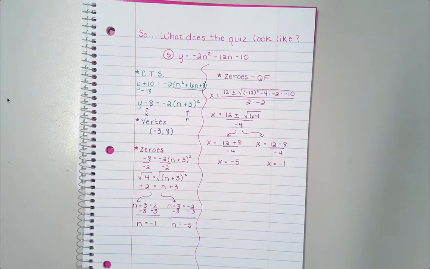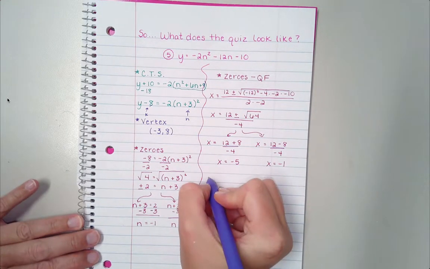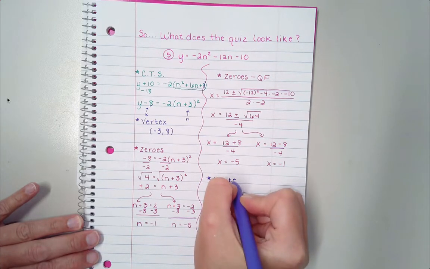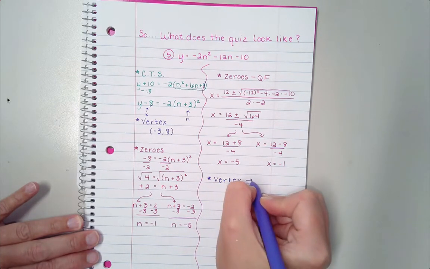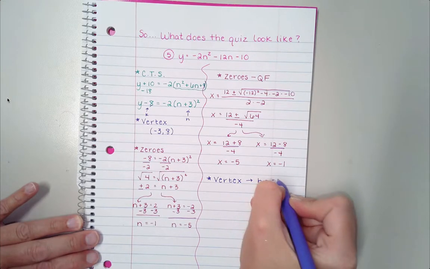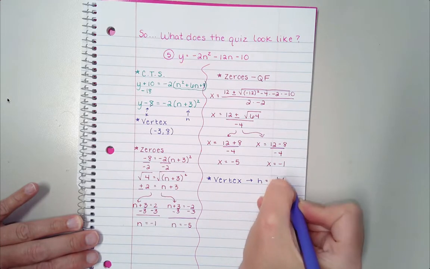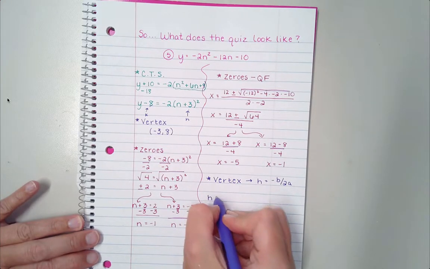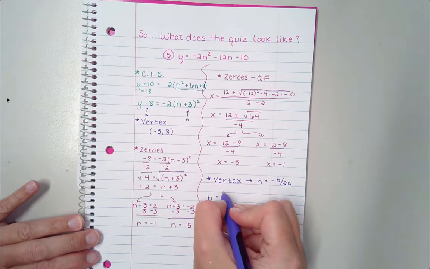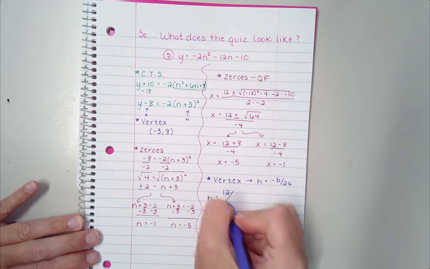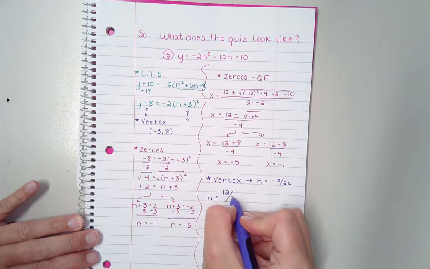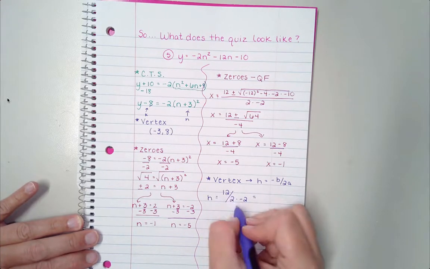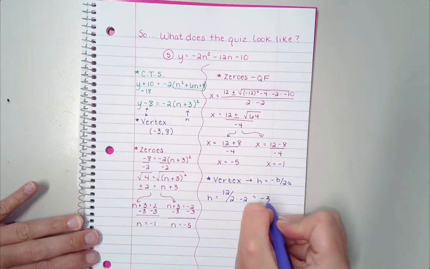And then we need to find the vertex. And the vertex here, we're going to be using the -b over 2a process that we talked about. Okay. So in this particular problem, it would be -b, so that's +12, over 2 times -2. Well, that's 12 over -4, which is -3.